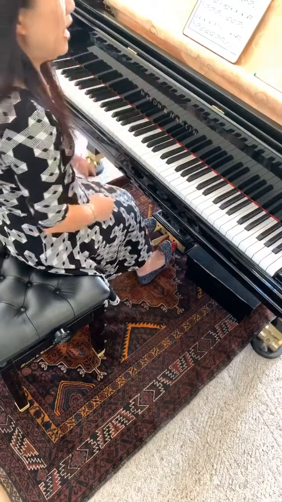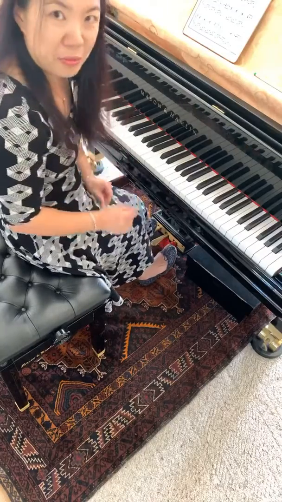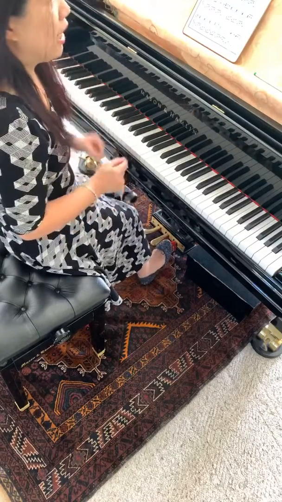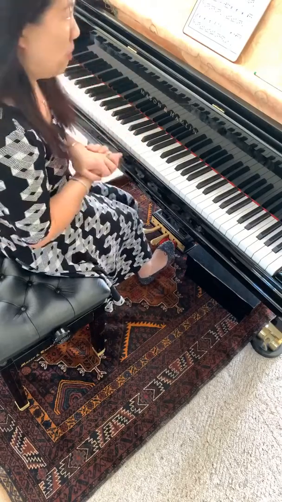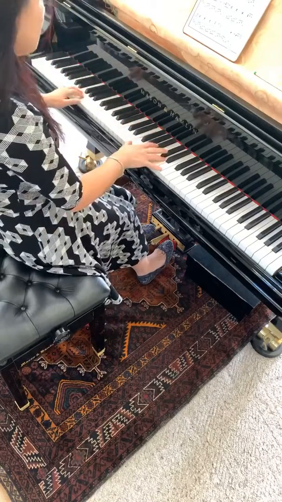So today we are actually going to learn the next 3 lines in a bit, which will complete the piece in its simplest form. So here we go.